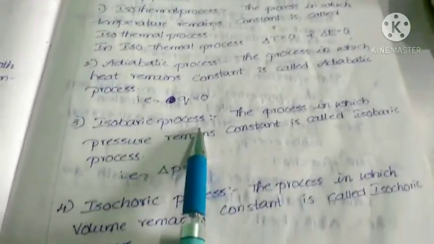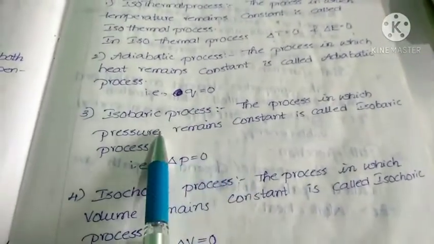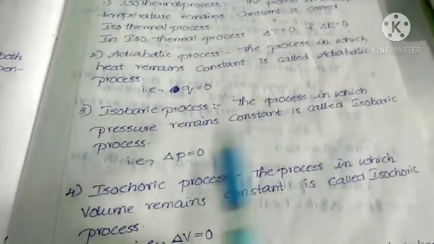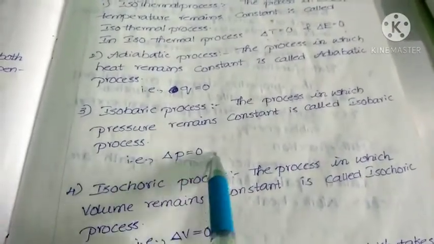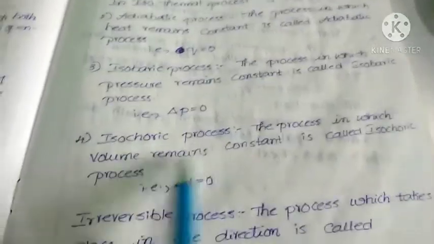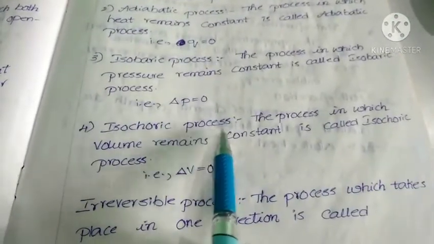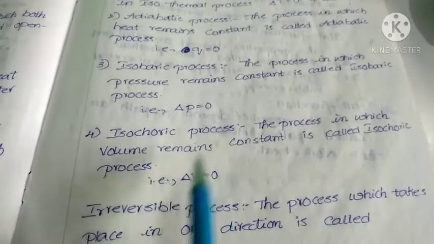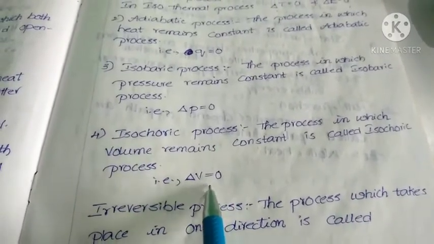Next, isobaric. Isobaric means what? Pressure constant. So what is the isobaric process? The process in which pressure remains constant. If pressure is constant, automatically the change in pressure will be 0. Isochoric means what? Volume constant. An isochoric process means the process in which volume remains constant. If volume is constant, then the change in volume, that means delta V, will be 0.